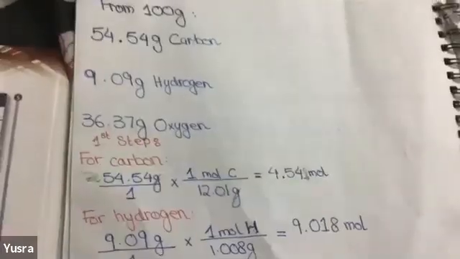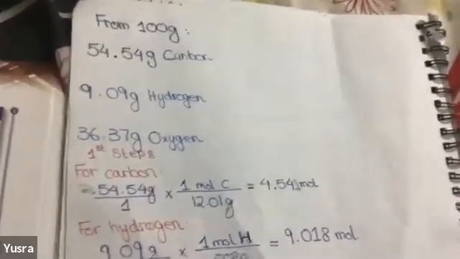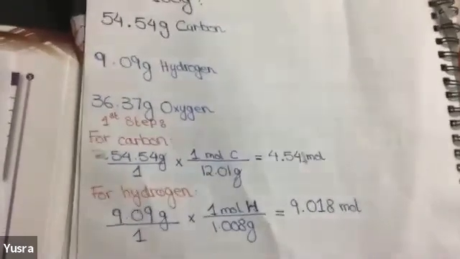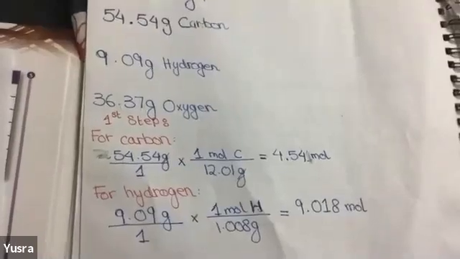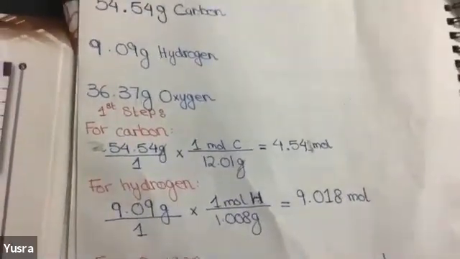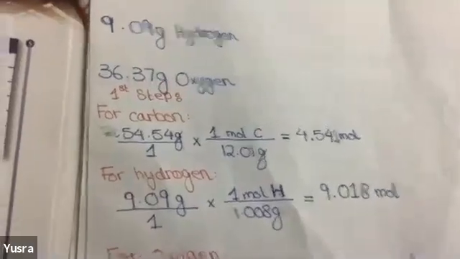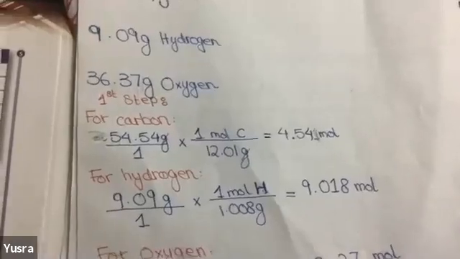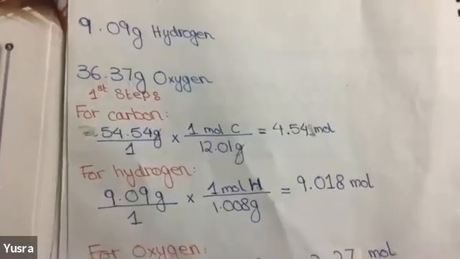Okay. So from 100 gram, we know that this much mass of carbon, hydrogen, oxygen they have given us in the question. For the first step, I took the mass and divided it by the molecular mass to get the moles. For carbon, the molecular mass is 12.01.